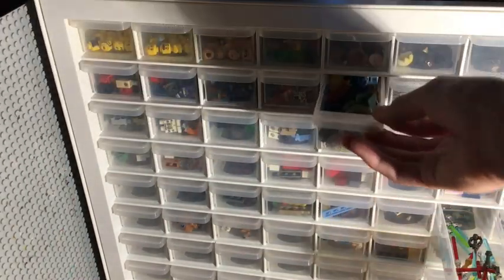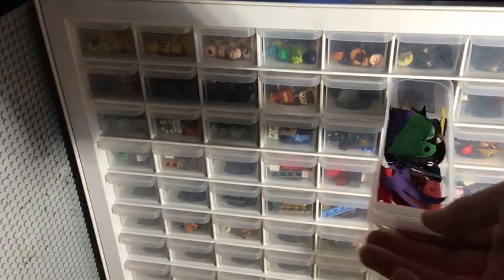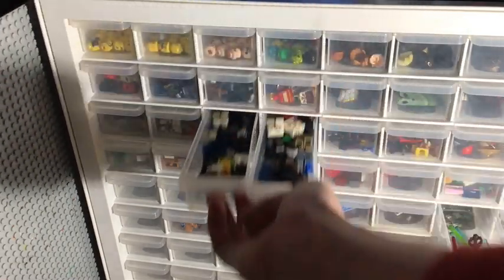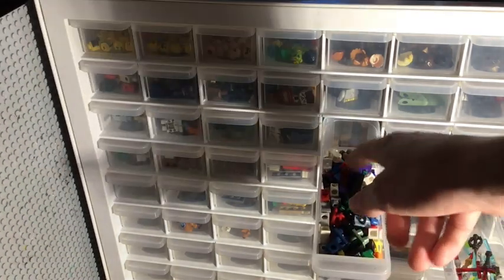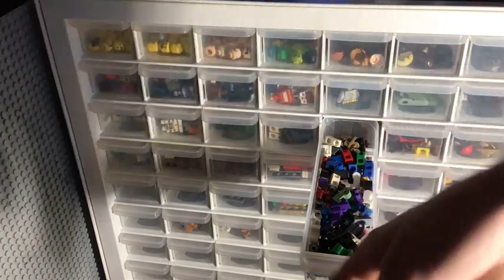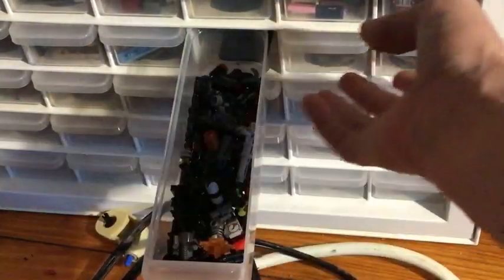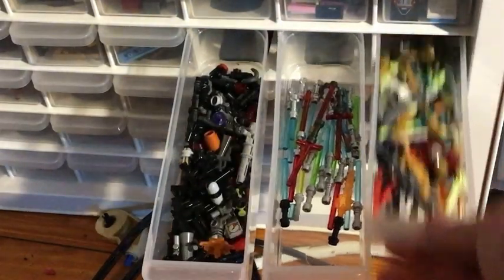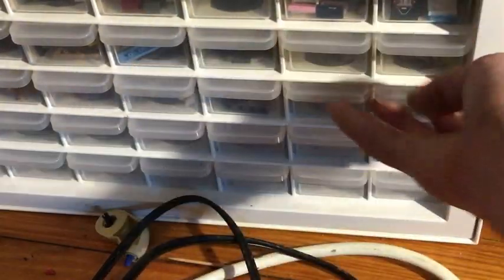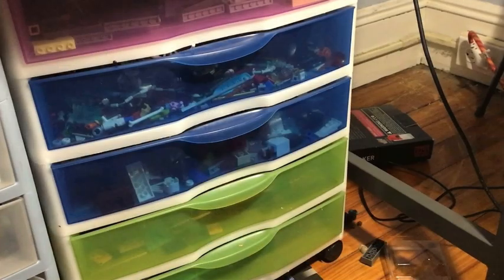Here are some torsos, cloth pieces, legs, and then just extras like arms, hands, and half legs, that kind of stuff. Here are the special accessories. Here's guns, here's lightsabers, here's swords and sharp objects, and then Ninjago special accessories. Here are the rest of my accessories.